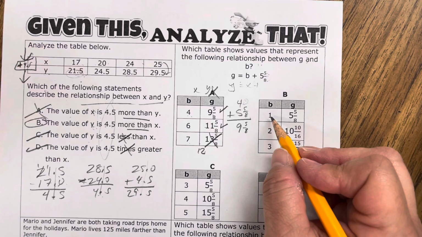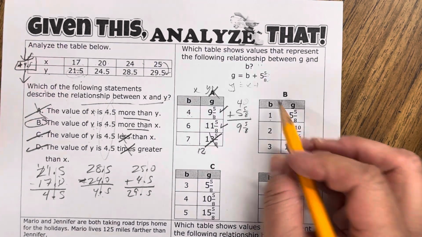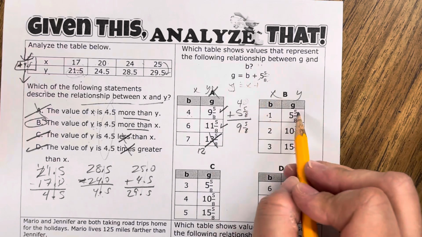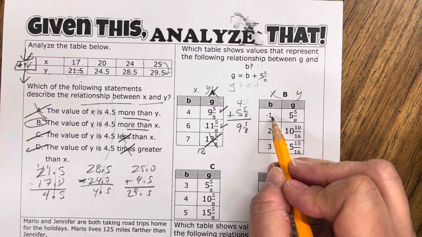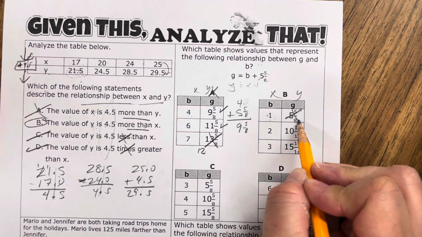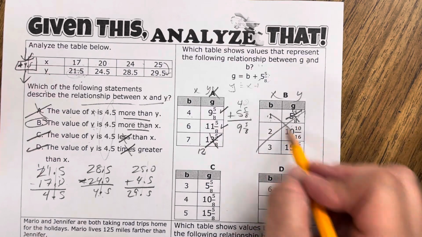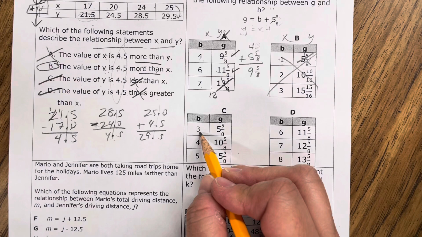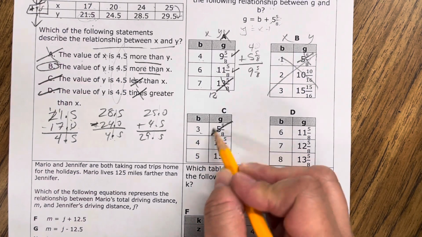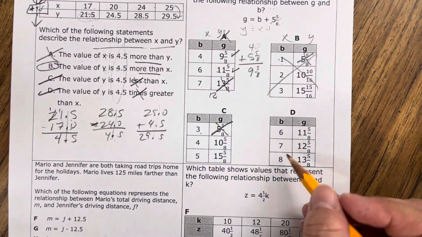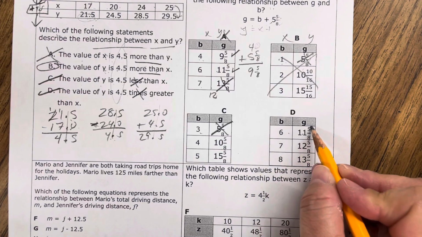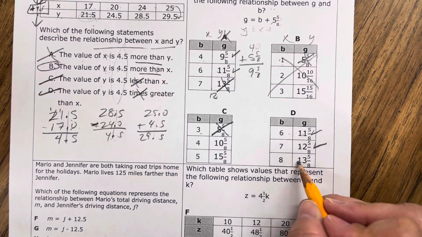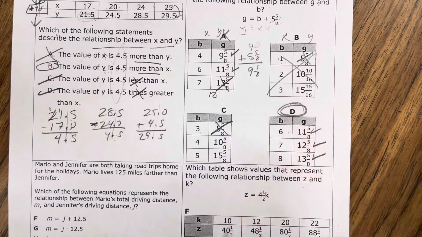How about this one? 1 plus 5, if I add this X value, I add a 5 to it, the Y should come out to 6. 1 plus 5 is 6, not 5. So already just with the first one, it negates the entire table. The next one, 3 plus 5 would be 8, not 5. So let's check and make sure that all of these check out. 6 plus 5 is 11, so it would be 11 and 5/8. 7 plus 5 is 12. We have that, and 8 plus 5 is 13. So this is the one that's correct.